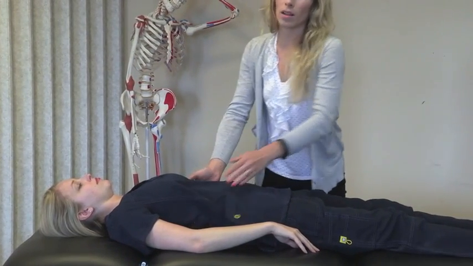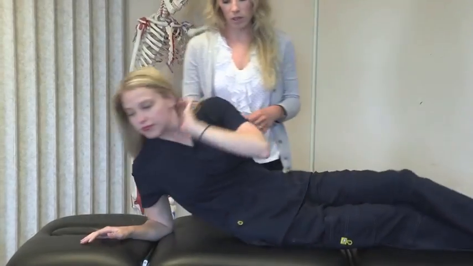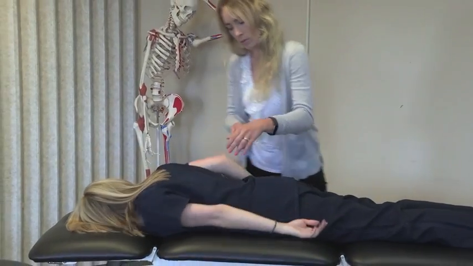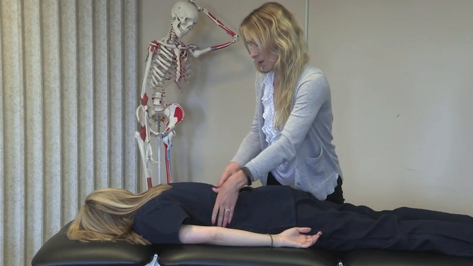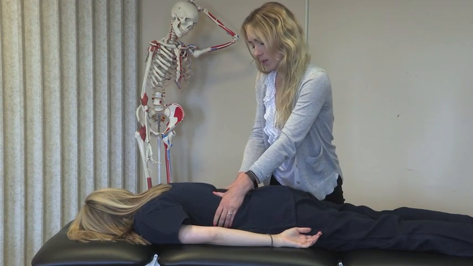and then don't forget about 11 and 12, the caliper ribs. So we'll have our patient lie prone. Find our caliper ribs first, and then assess that motion as well, like this.